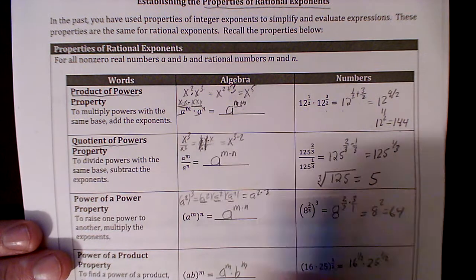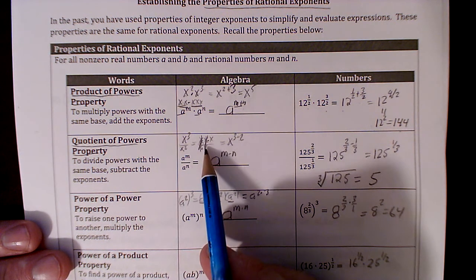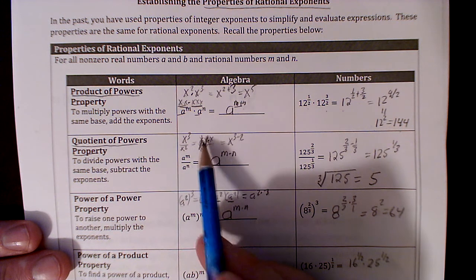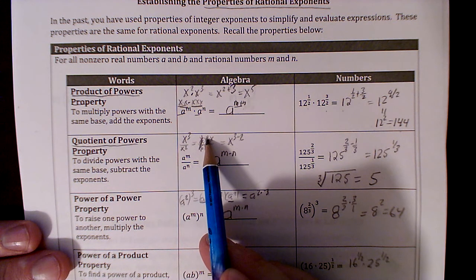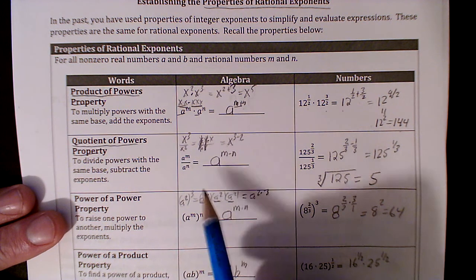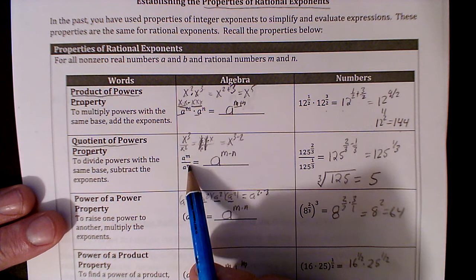Quotient of powers is just the opposite. I did an example here with x cubed and x squared. We can see that they cross off, leaving you only one x. Well, what I did is I subtracted the 2 on the bottom from the 3 on top. And that's actually the rule. You keep the base, and then it's 3 minus 2. In this situation, it's a, keep the base, to the m minus n.